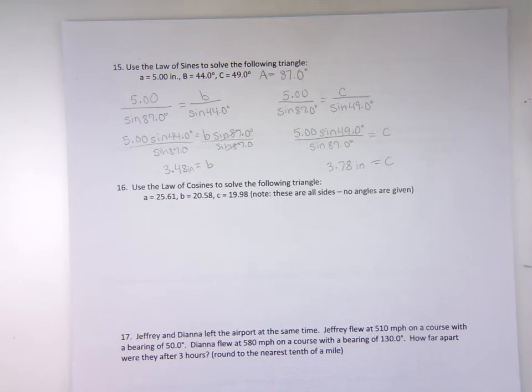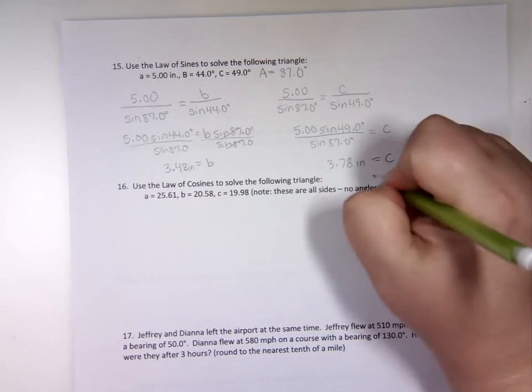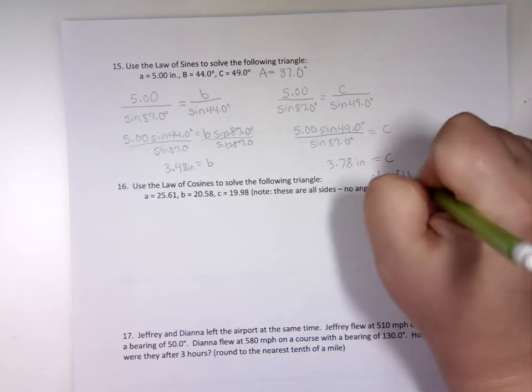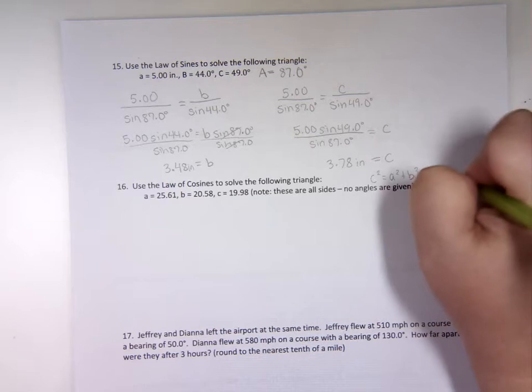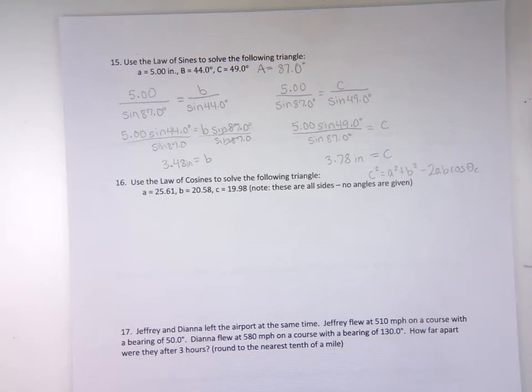Now we need to use the law of cosines in problem 16. So we're given all sides, no angles. So it's up to you which angle you want to solve for first. This is going to be a three-part process. So let's just use c squared equals a squared plus b squared minus 2ab cosine theta c. And let's plug that in.